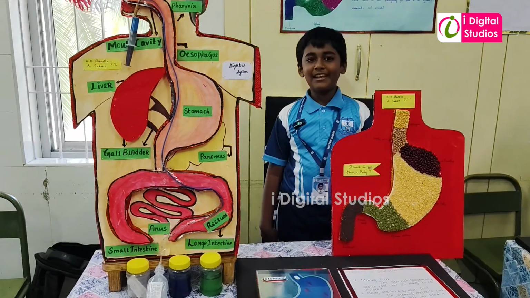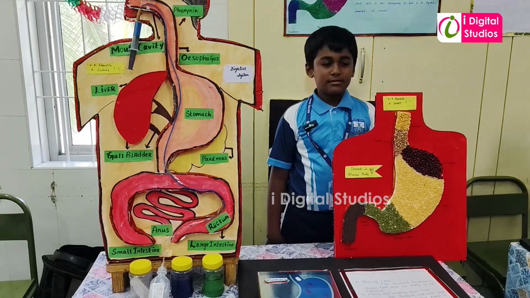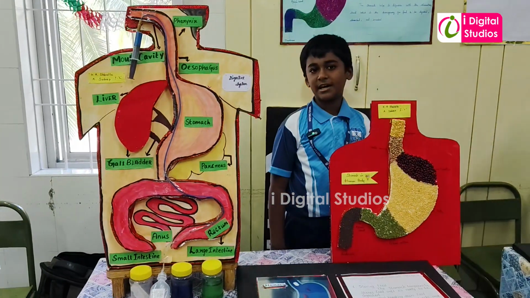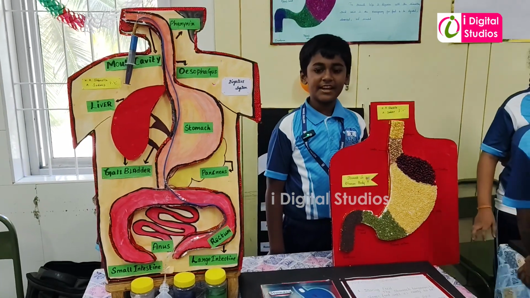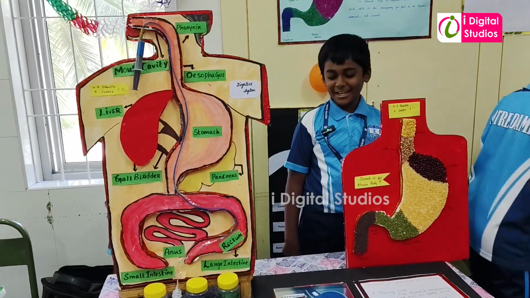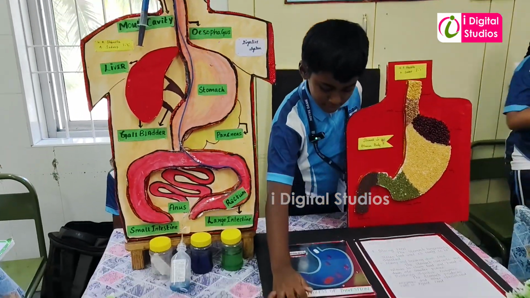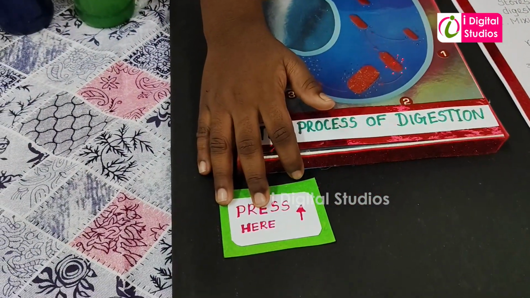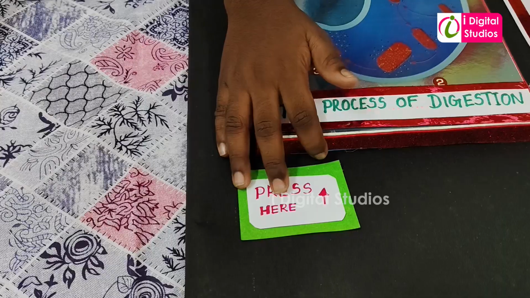Do you know how many layers are in the stomach? The 4 layers of the stomach wall are the mucosa, submucosa, muscularis externa, and serosa. Process of digestion in the stomach: storing food, mixing and breaking down food, and producing digestive enzymes.